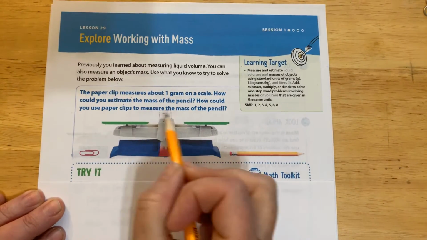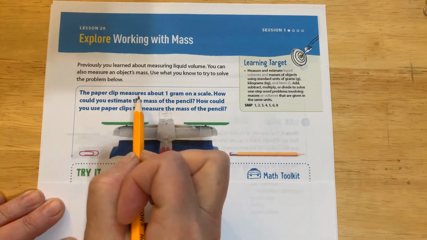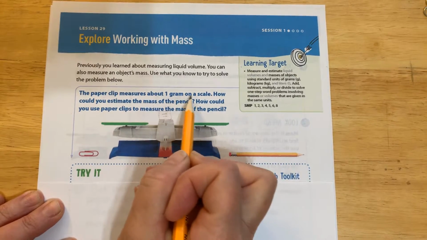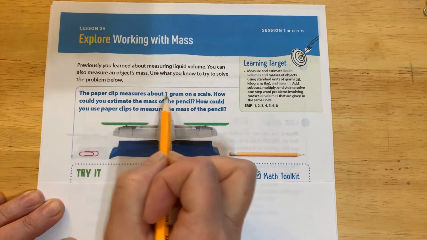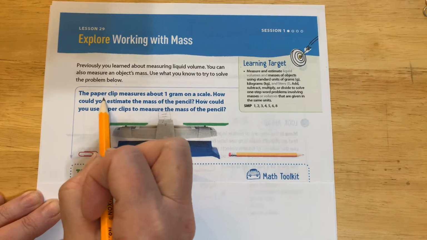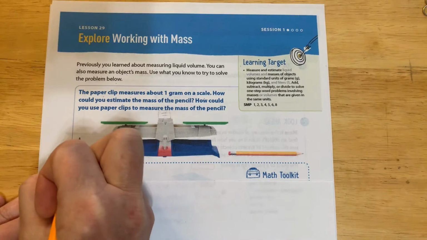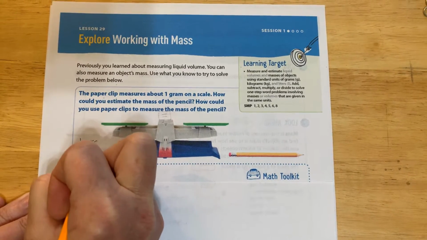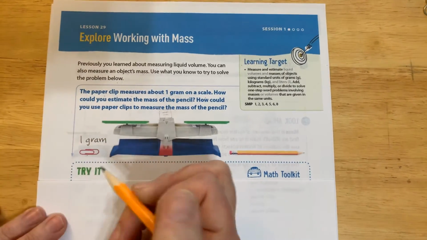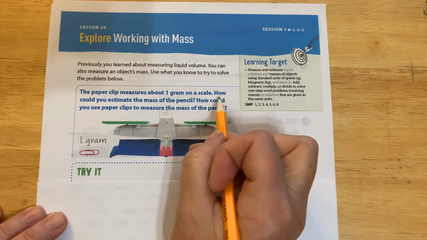Okay, let's go ahead and read it again. The paperclip measures about 1 gram on a scale. 1 gram. Okay, so a paperclip is 1 gram. That's something important here. So I know that this paperclip is 1 gram. Let's go ahead and label our picture. Let's look at the next part.